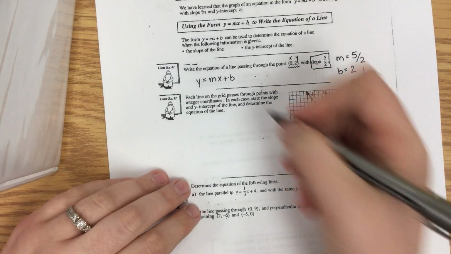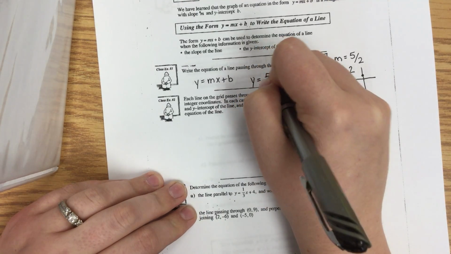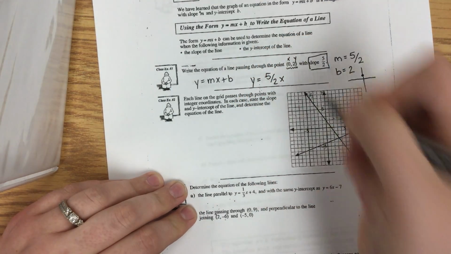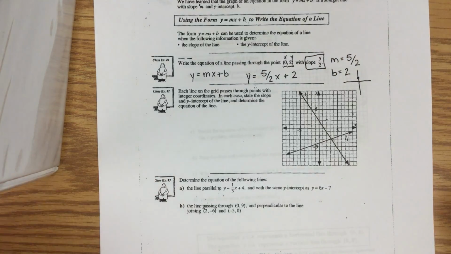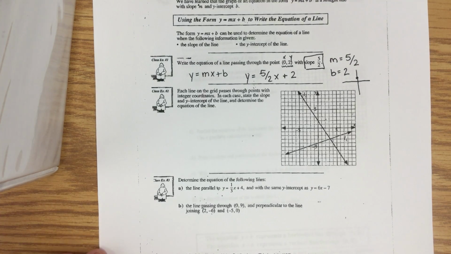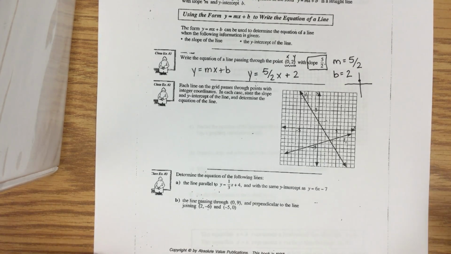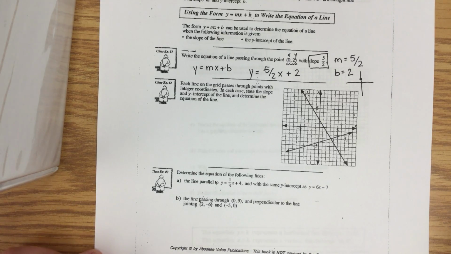And so I go to write the equation y equals 5/2x, slope mx plus 2, plus my y-intercept. And that has answered the question. We wrote the equation of the line. We weren't asked to analyze it any further, so we're done.